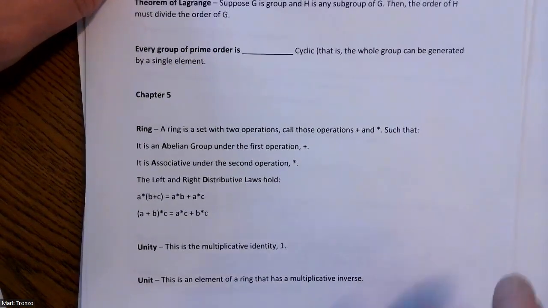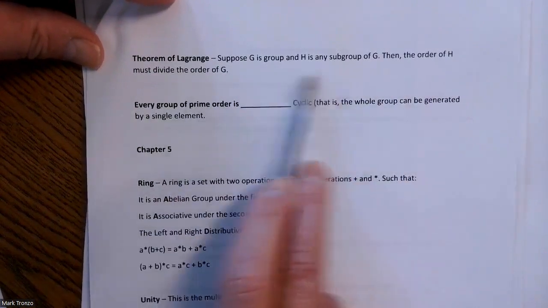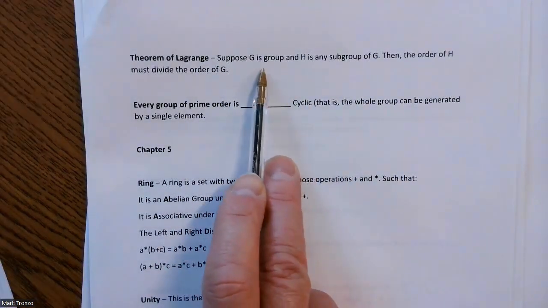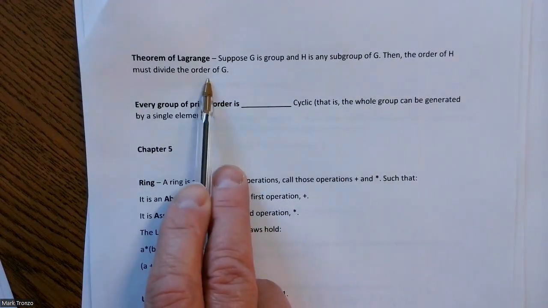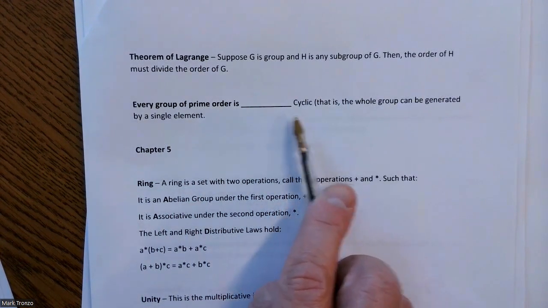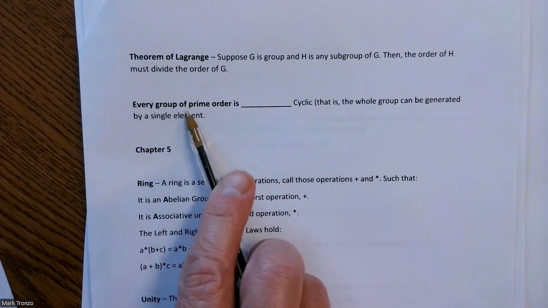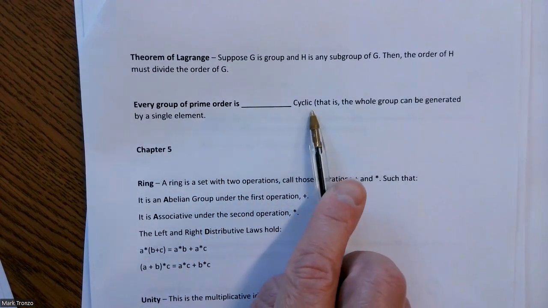And again, no Lagrange. And actually, there are some practice problems they gave you for those. Suppose that G is a group and H is a subgroup, then the order of H must divide the order of G. And every group of prime order is cyclic.